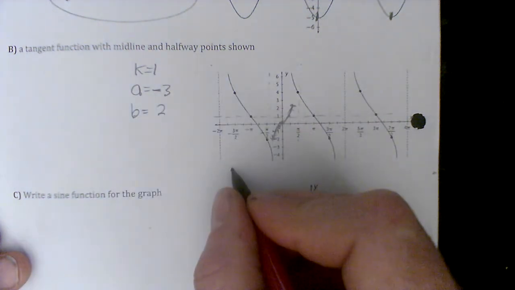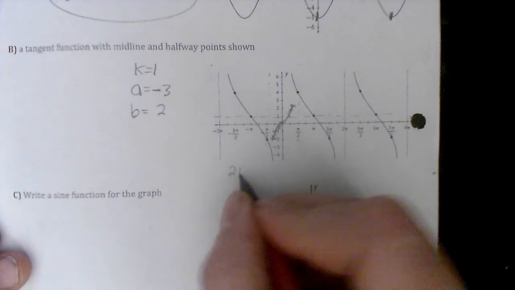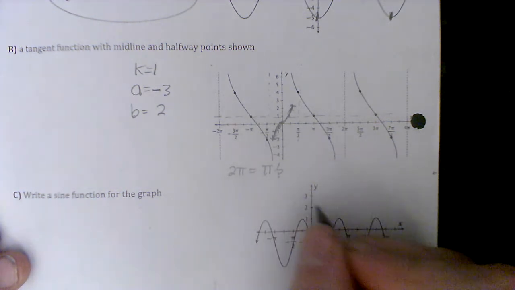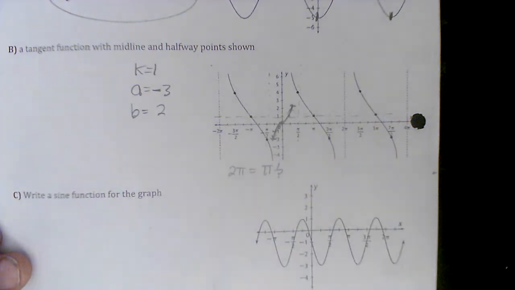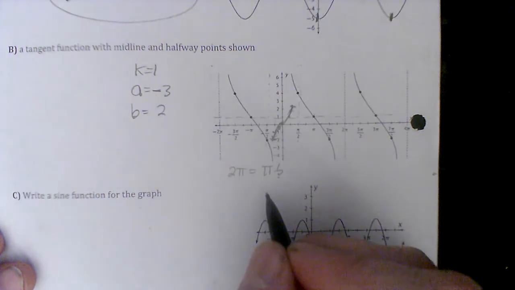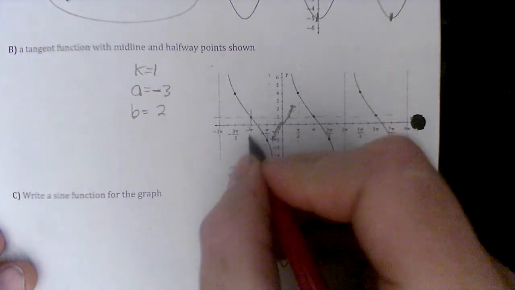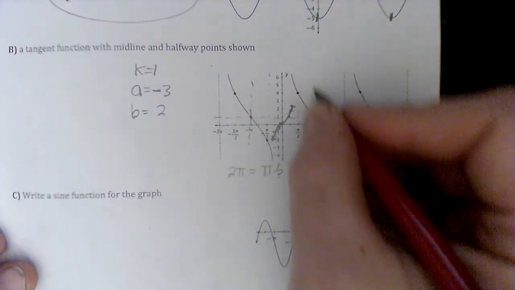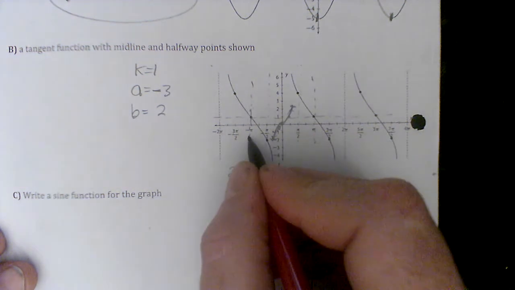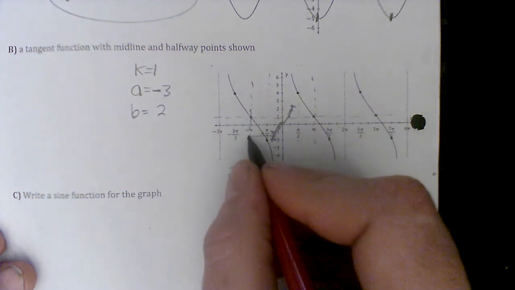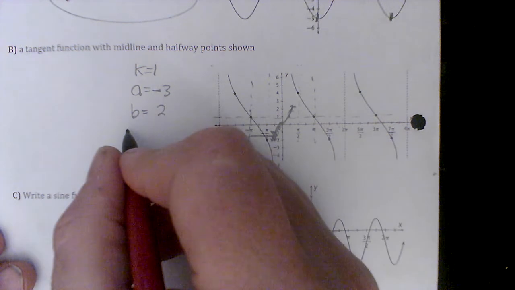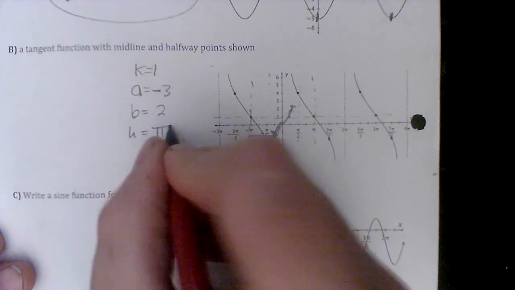To get that, you would just say, hey, you know what? 2 pi is equal to the standard period times b. b has to be 2. And then I have to shift this over, right? So let's say all I did was make b 2. That would stretch me out to here, and that would stretch me out to here. So now it has to shift over to start there. So I have to shift to the right, pi. So my h is going to be pi.